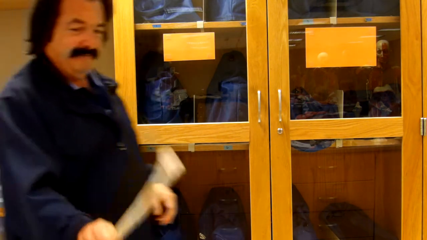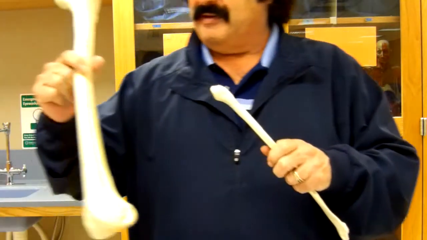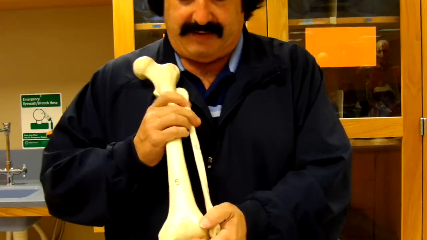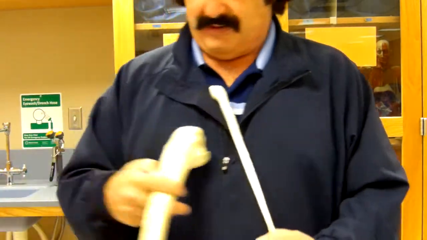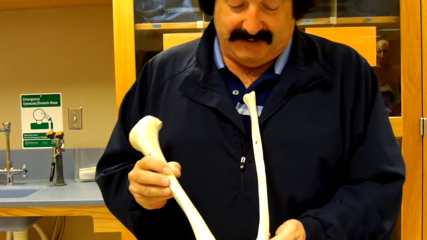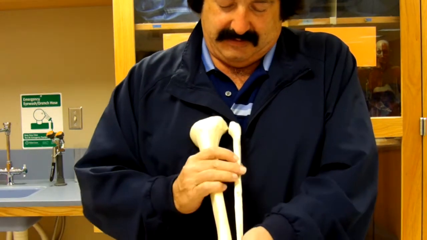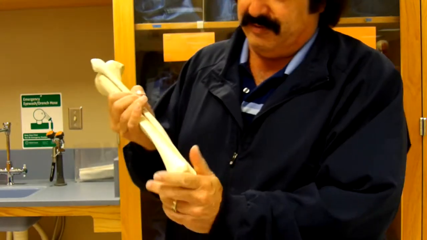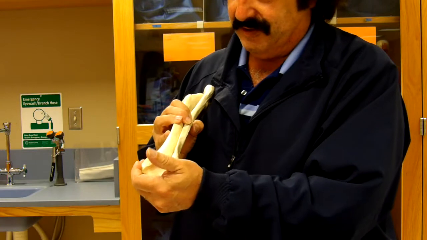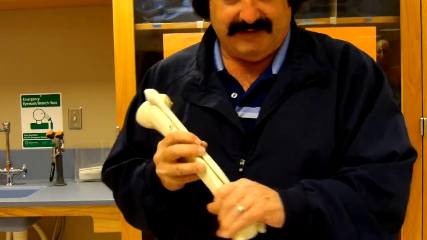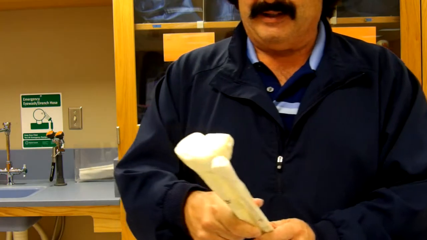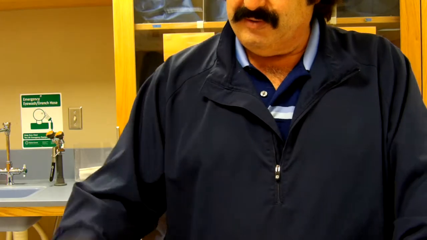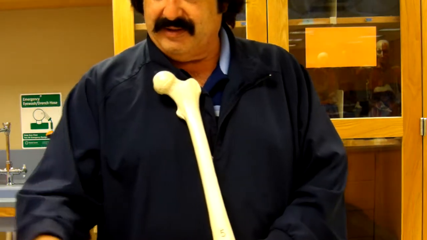All right, so the fibula runs down the outer edge. Here is your tibia down here, and we lock it in down here. Just like your forearm has two bones, your foreleg has two bones, the fibula and the tibia. But let's go ahead and show you how these bones go together.